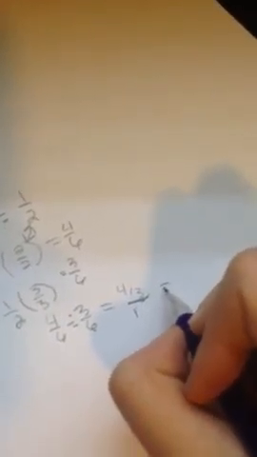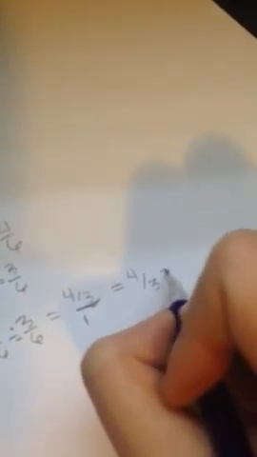So now that you have your common denominator, you can just divide straight across. 4 divided by 3 is 4/3, and 6 divided by 6 is 1. So then that would be over 1. But since anything over 1 is itself, you can get rid of the 1. So your final answer is 4/3 or 1 1/3. See? It's very easy.